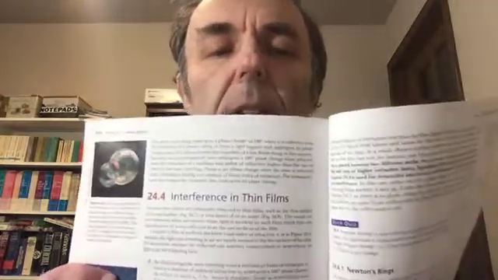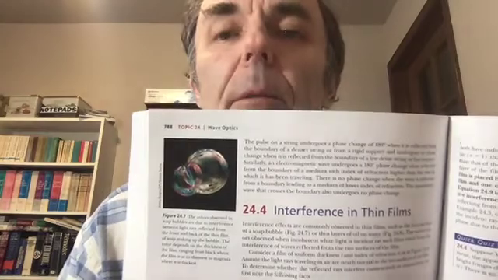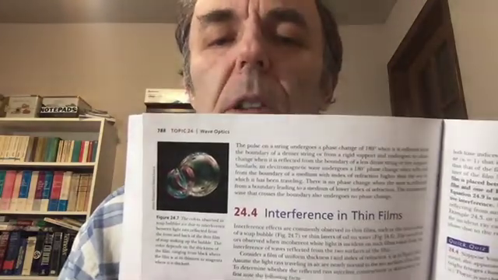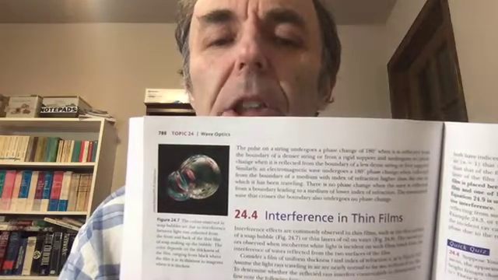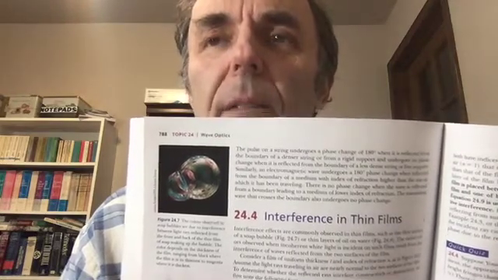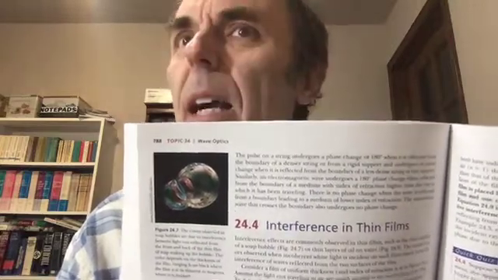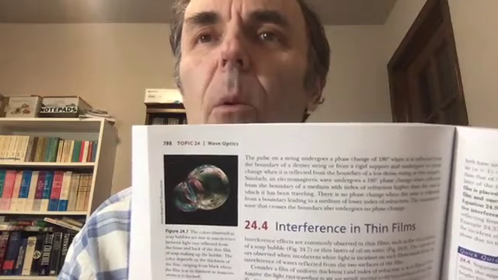Why are we talking about bubbles? Well, if you look in your book, on figure 24.7, you see a picture of bubbles here. And you've all played with bubbles. You all blew bubbles as a kid. You know that the bubbles look rather colorful and shiny and they have different colors coming off at different spots, like is shown here. What we're going to try to understand is why that happens. What's causing all those reflections off the bubble, and why does the color change so much?